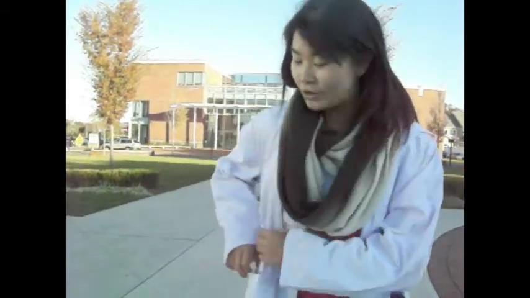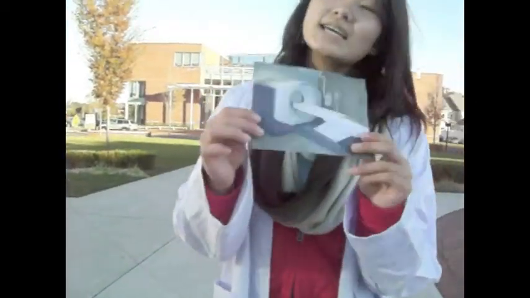The second type is a more recent discovery. It's called positron emission tomography, also known as PET scan, which a lot of you may know. And oh look, it's a picture! See, this is the PET scan.